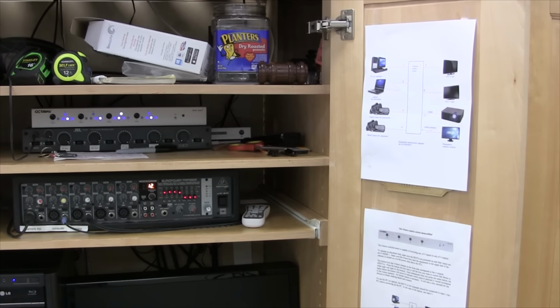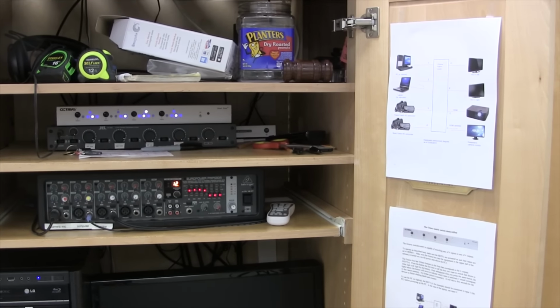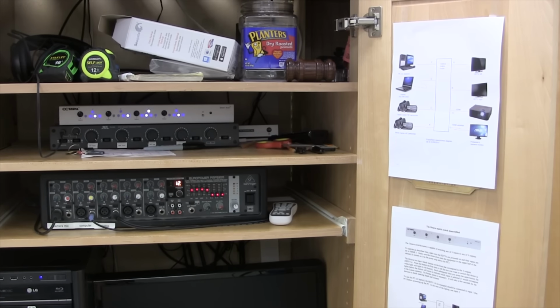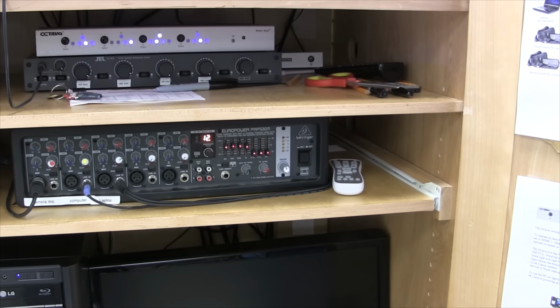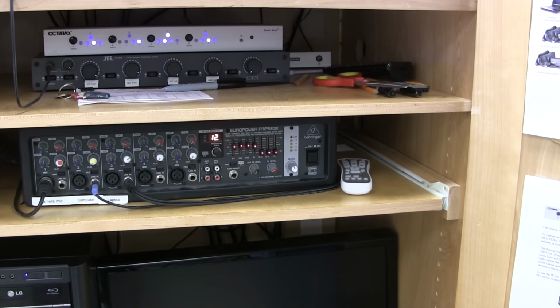The HDMI from the computers goes through an Octava-provided splitter that picks off the audio component of the data stream to connect to the Behringer-powered mixer. This enables us to put high-quality audio from the classroom computer or a laptop out to the classroom speakers.